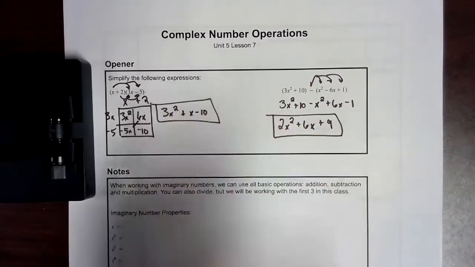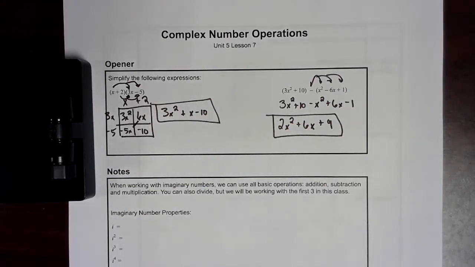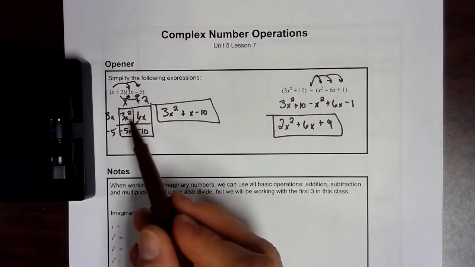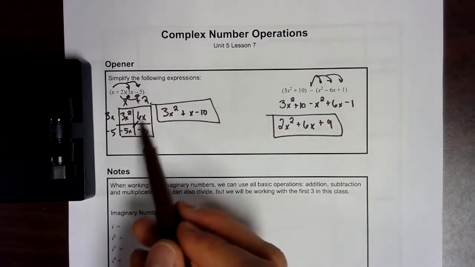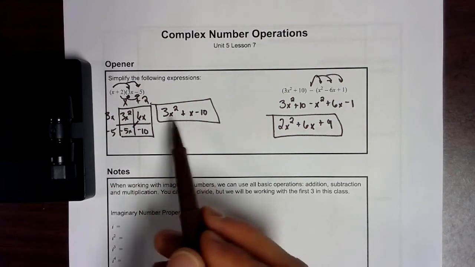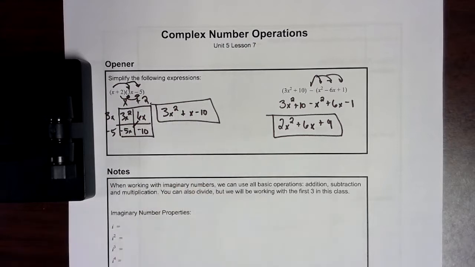Now, the boxes help keep it all organized. So you don't need the box, but I like using them, especially the box is kind of how we undo the FOIL, right, to help us factor. So I like using the boxes at least right now. So after you get the insides of your boxes by multiplying all those terms, make sure you combine your like terms, the 6x and negative 5x. Once you add all these terms together, you get 3x squared plus x minus 10. That is as simplified as that can get.